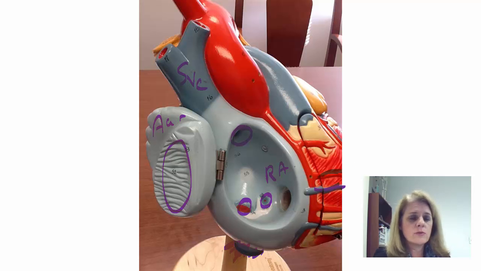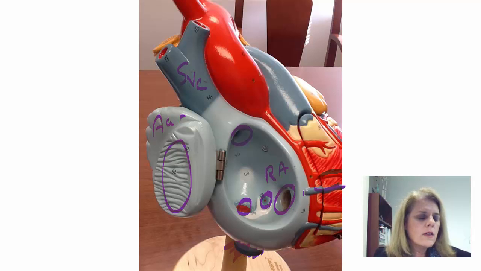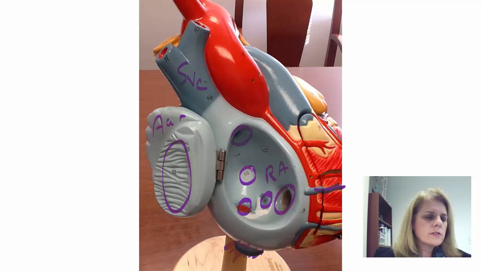So again, all that venous return has to return back to the heart, to the atrium, and it's going to be right here. This hole, this is the hole between the atrium and the ventricle. So your tricuspid valve is going to be right here. And then we have this structure, this number 55, which is called the fossa ovalis.